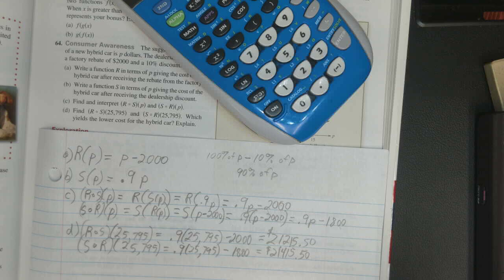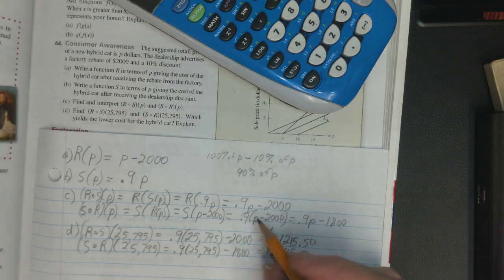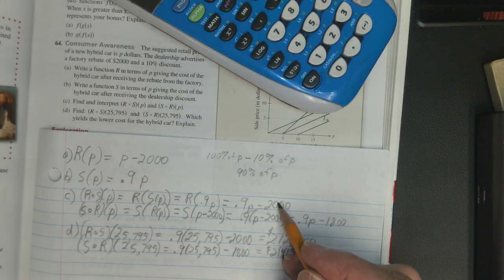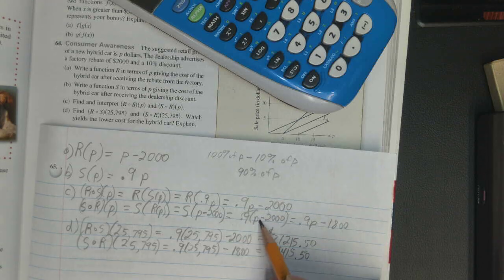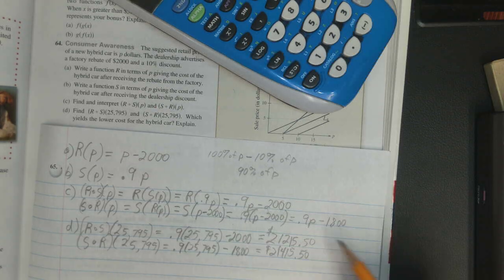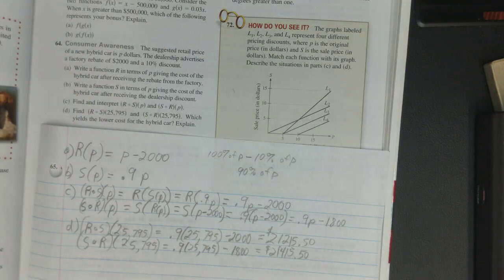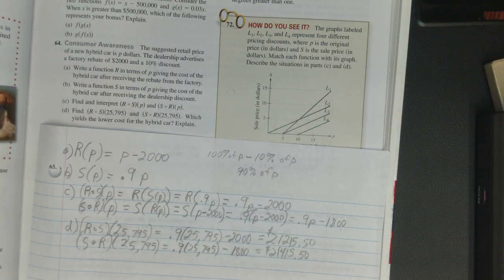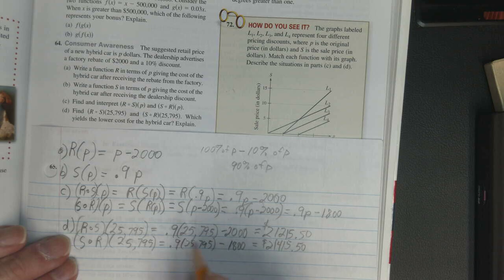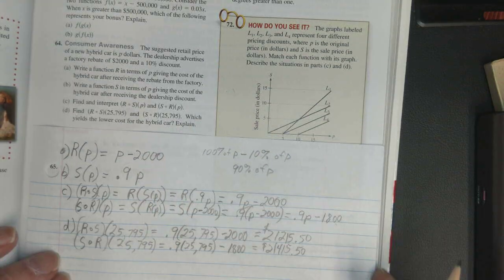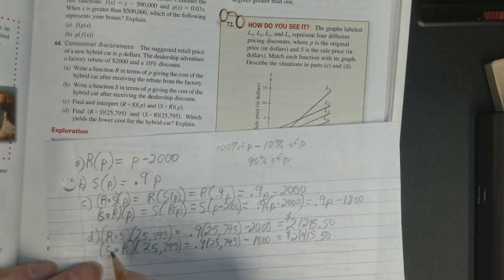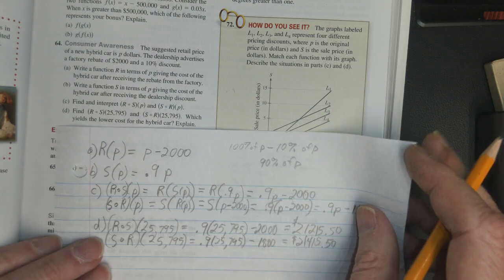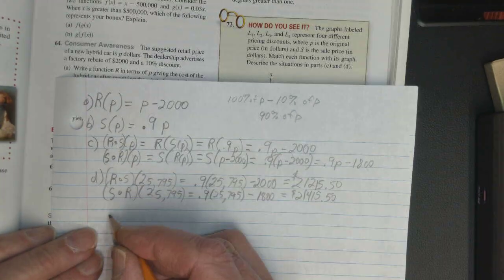All right. Taking the 90% and then subtracting 2,000 is better than subtracting 2,000 and then taking the 90% for the consumer. If you're the buyer, that's the way you want to go. And we just explained that. Which yields a lower cost.